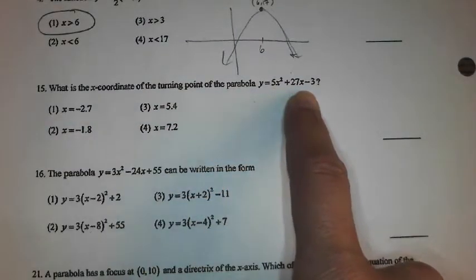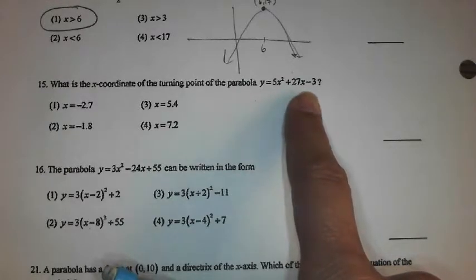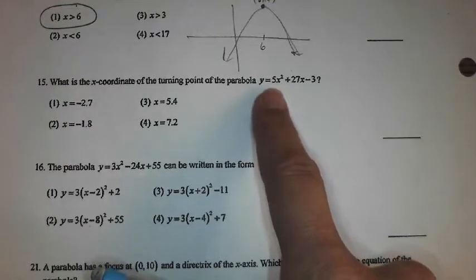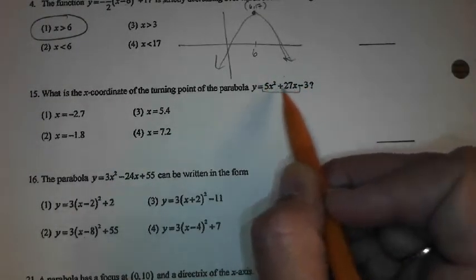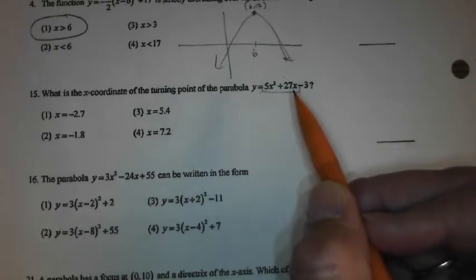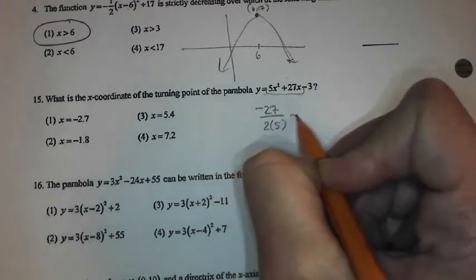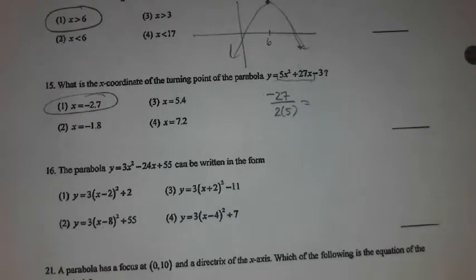you tell me, do you prefer completing the square and changing the format, or do you prefer negative b over 2a? Do you? Really? You would. I guess it depends on the person. I would just say here that this is a little dangerous to complete the square because you see the 5 there? I'm eventually going to have to divide a 5 out from 27, right? So I would say negative b over 2a here. Negative 27 over 10 is negative 2.7. Okay.